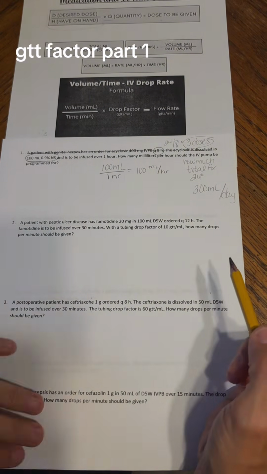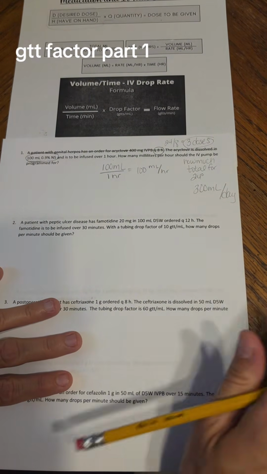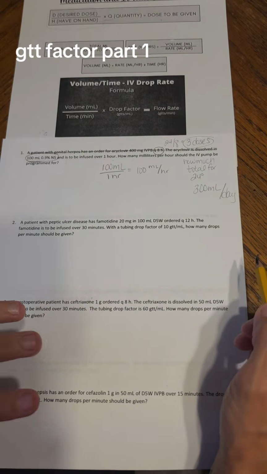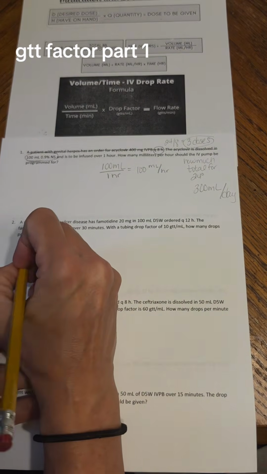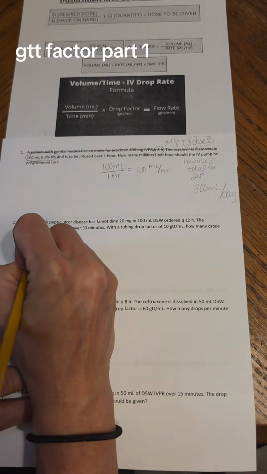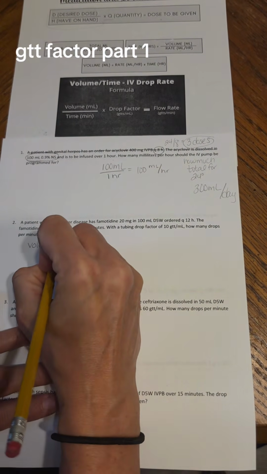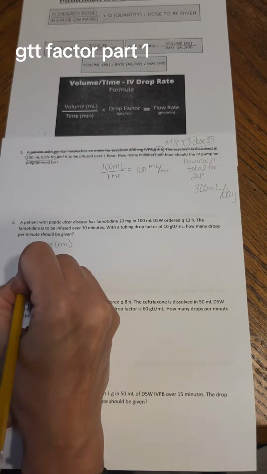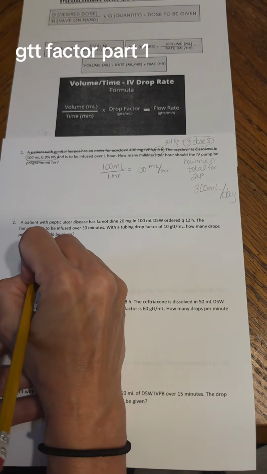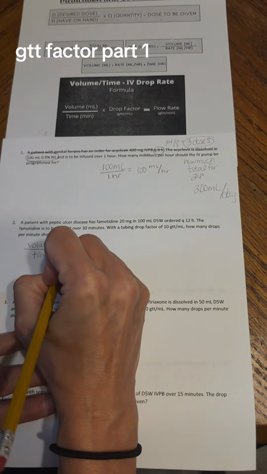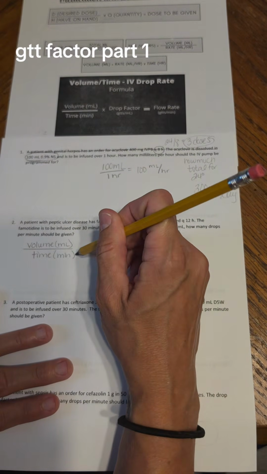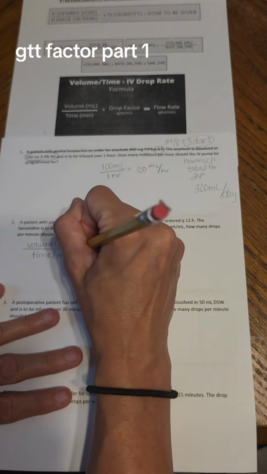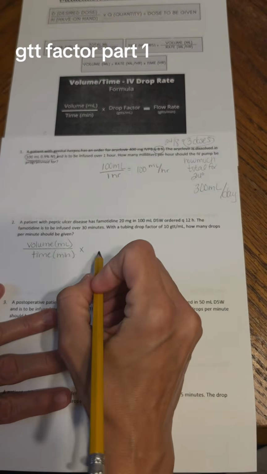Okay, the next question I'm going to go over is an example of a drip factor. Before you do any kind of drip factor, you have to know the equation that you're going to use. The equation, as I showed before, is going to be your volume. It has to be in mLs. It's going to be over the amount of time that it's going to be administered, but that has to be in minutes. Again, if your numbers are not in mLs or not in minutes, you have to convert before you can do anything. And then I'm going to take that over my drip factor.